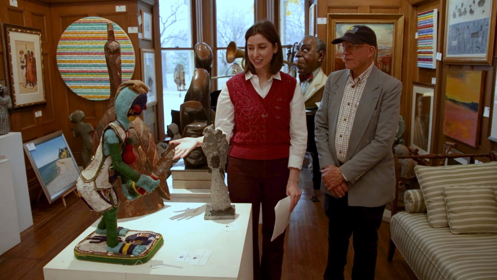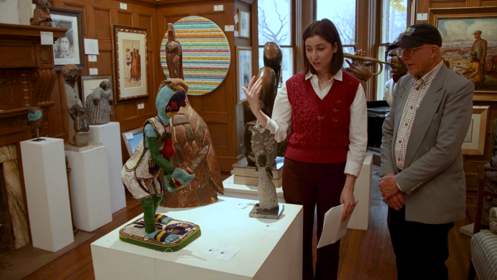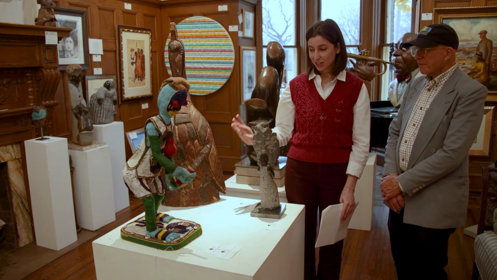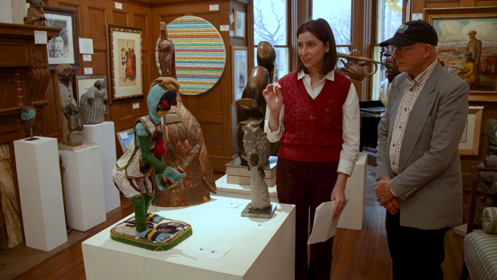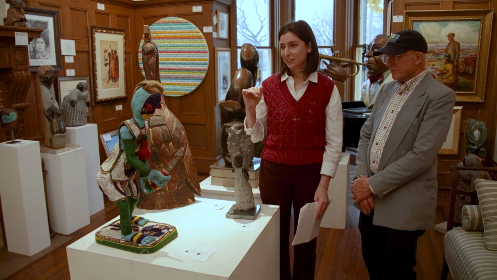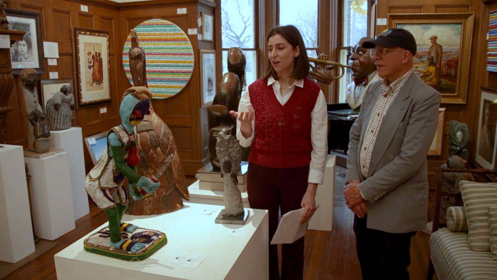Alrighty, now we are standing in front of an African sculpture called the Medicine Man. It's originally from the country of Nigeria, and I wanted to include a sculpture in this discussion because sculptures have this added dimensionality of space whenever you're dealing with a three-dimensional object.